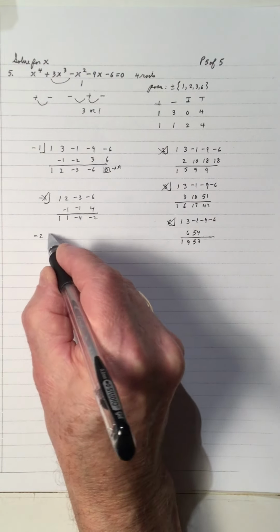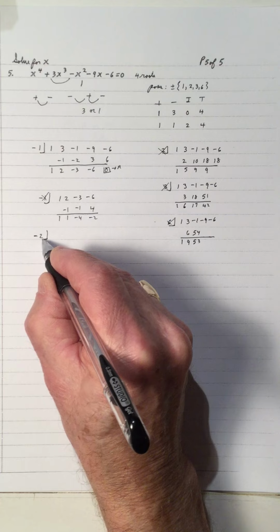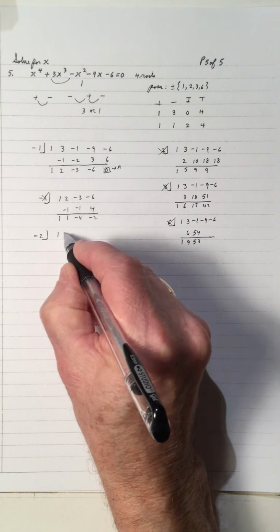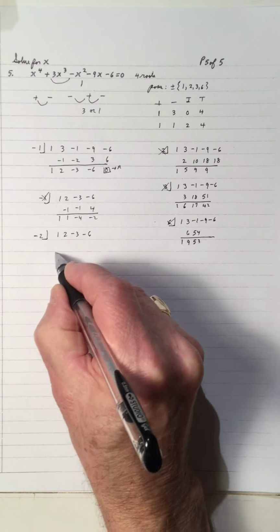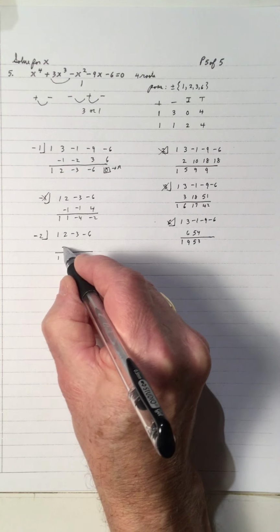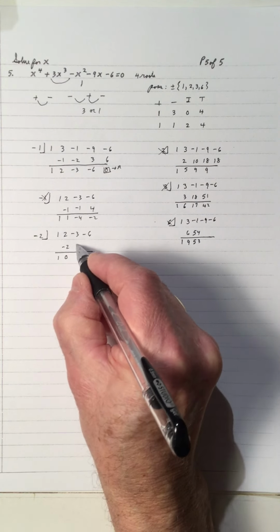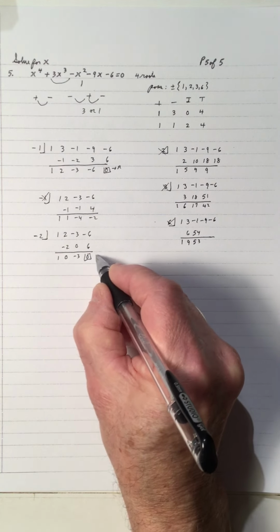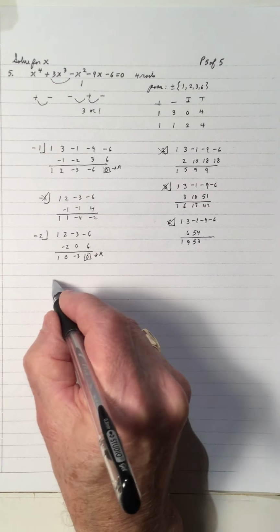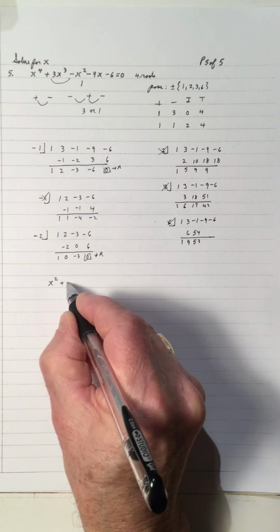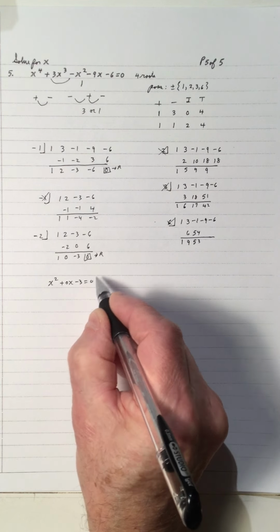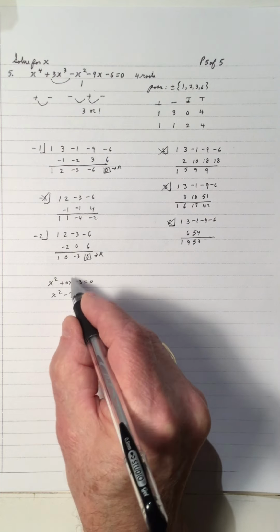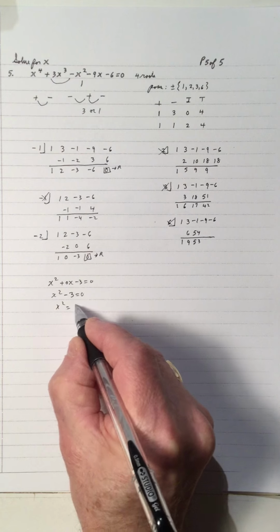So let's try -2. We tried all the pluses. So now we try -2 in the depressed equation. Depressed equation is up here. So it's 1, 2, -3, -6. Draw a line, bring down your 1, multiply. -2, 0. Multiply, 0. Add, -3. Multiply, 6, 0. Oh, so -2 is a root. So that means we have x squared plus 0x minus 3 equals 0. And that means x squared minus 3 equals 0, because 0x is the same as 0. So x squared equals 3.